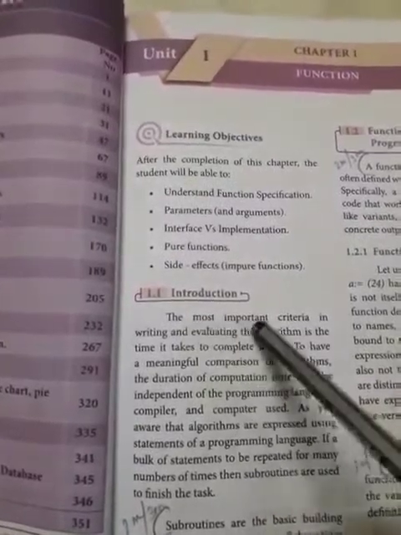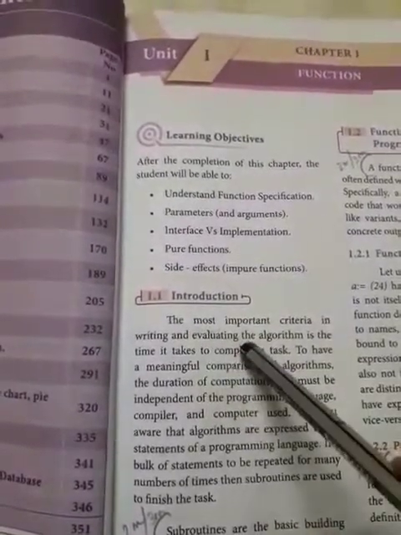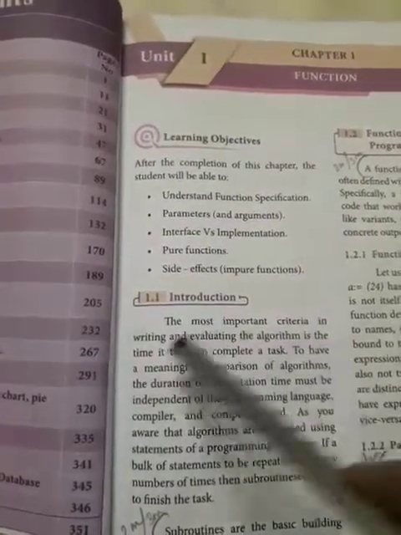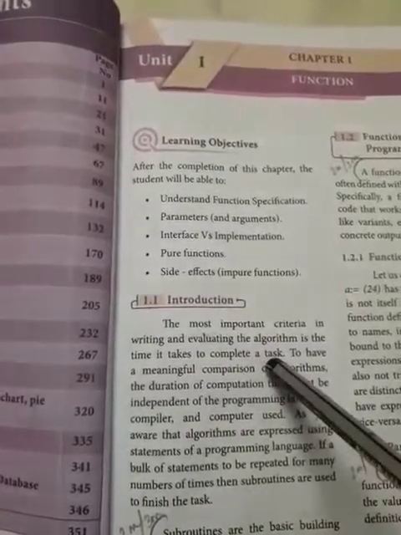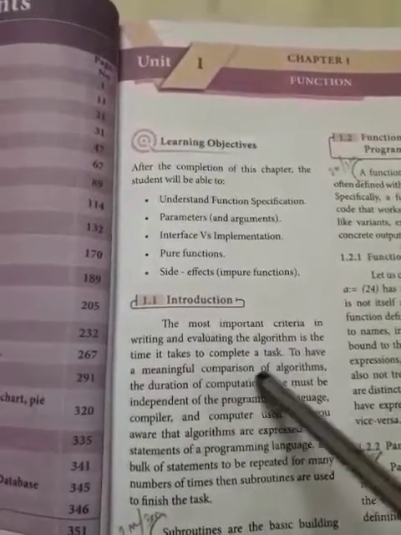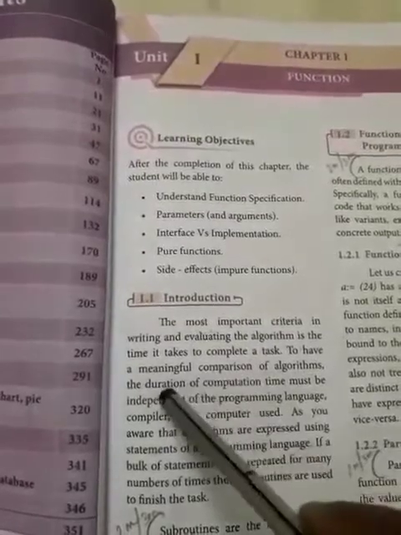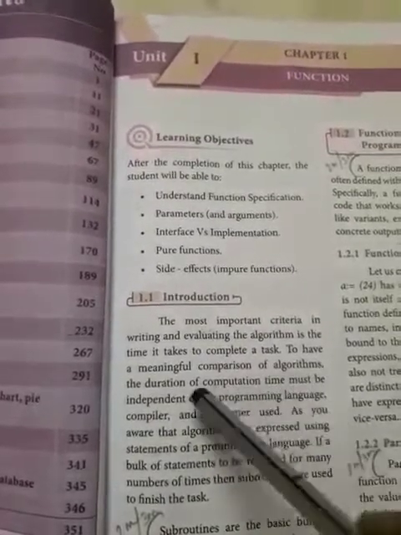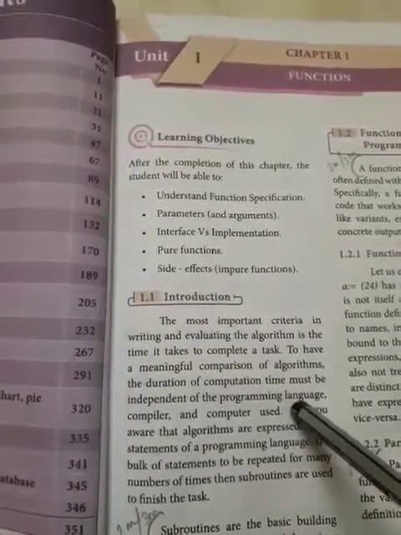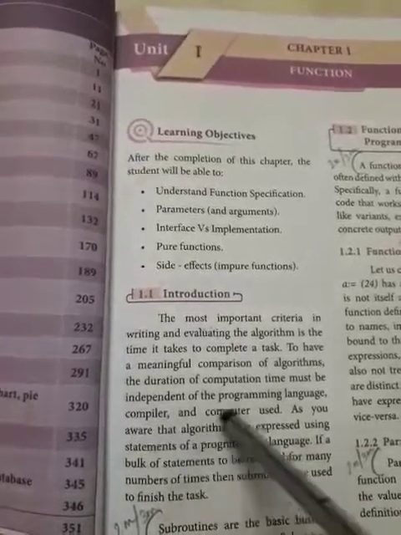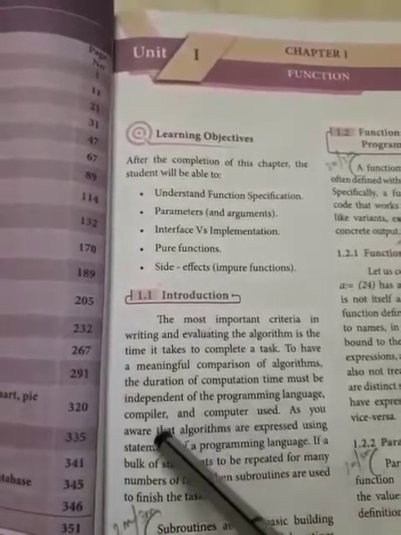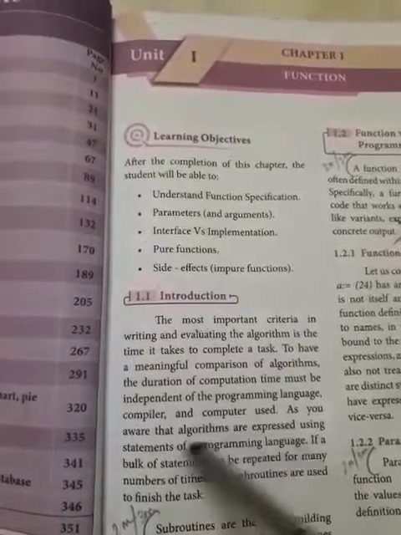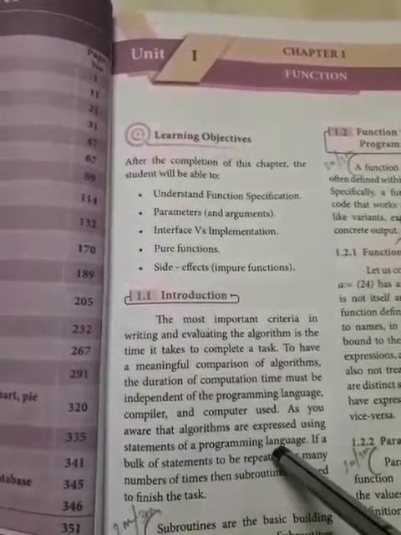The most important criteria in writing and evaluating the algorithm is the time it takes to complete a task. To have a meaningful comparison of algorithms, the duration of computation time must be independent of the programming language, compiler and computer used. As you are aware, algorithms are expressed using statements of a programming language.